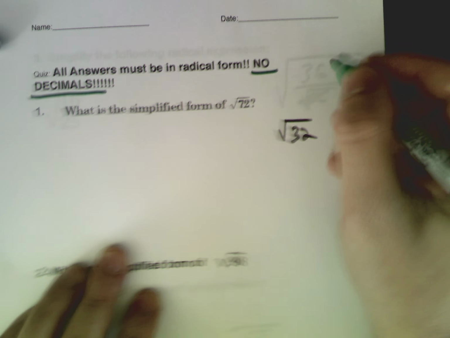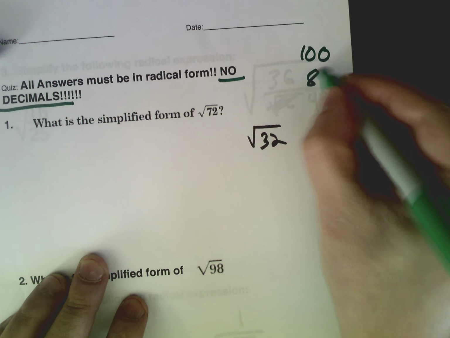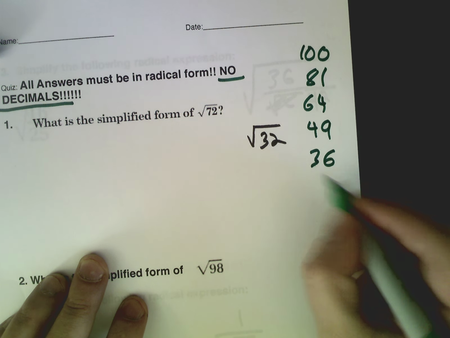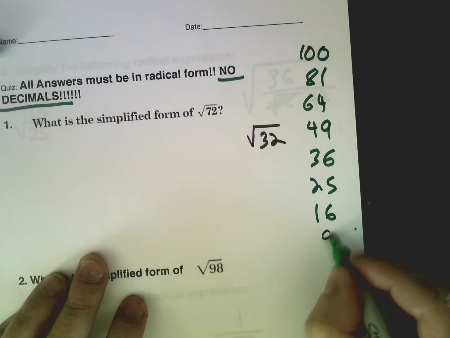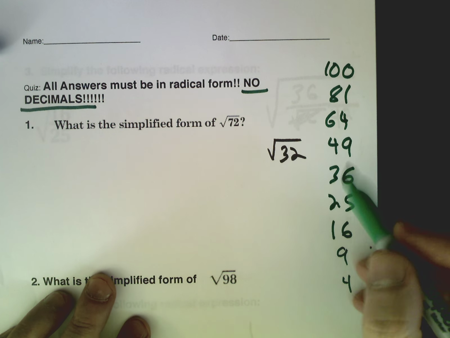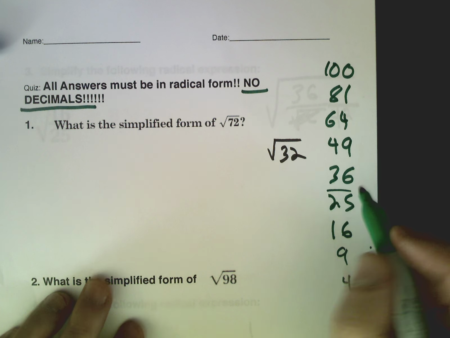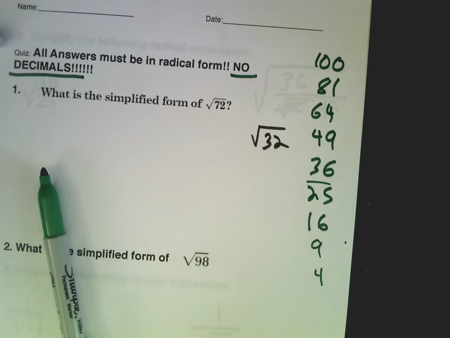I look at this and I think of my perfect squares, right? 100, 81, 64, 49, 36, 25, 16, 9, and 4. And I ask myself, which is the biggest one that goes inside of 32? That would be 25. Now, once I got that, then my next step is find my calculator.